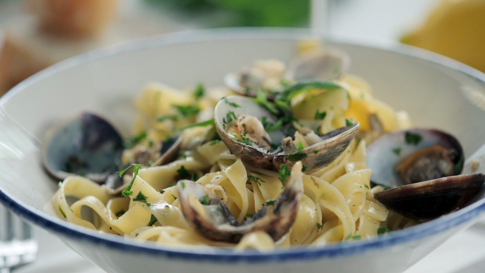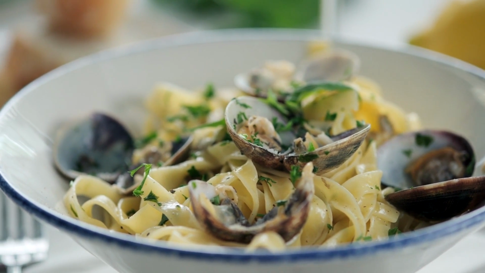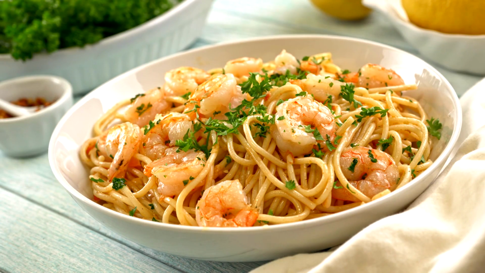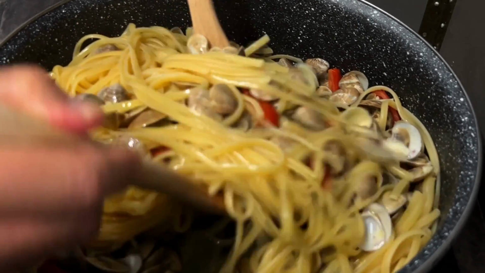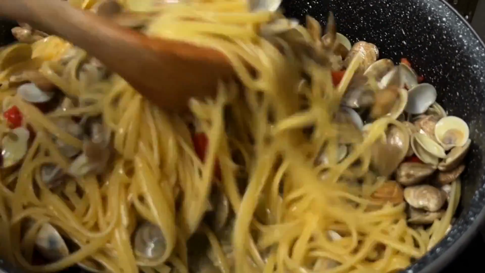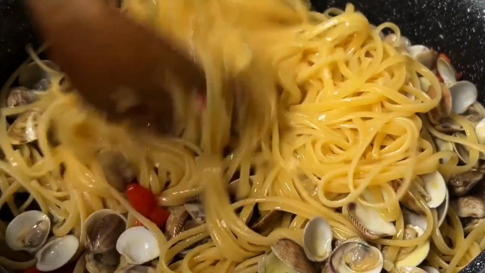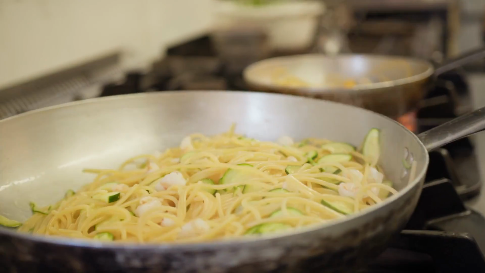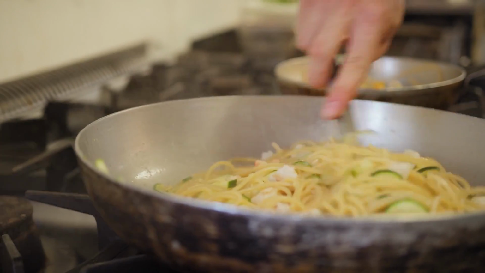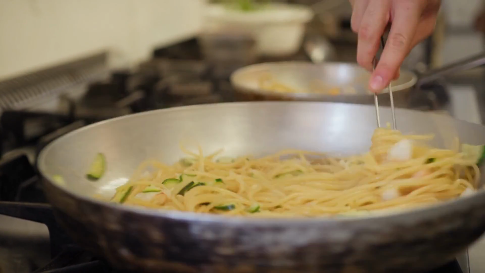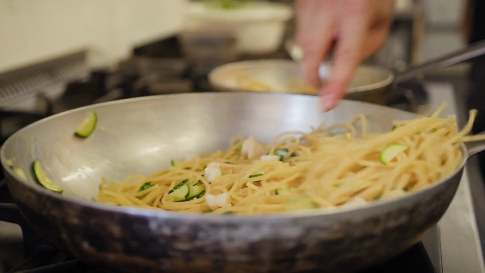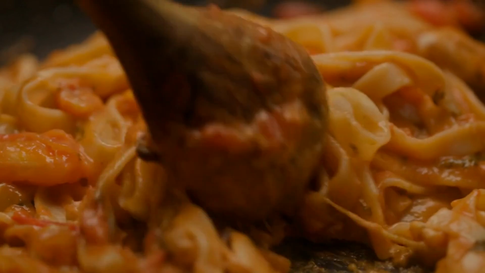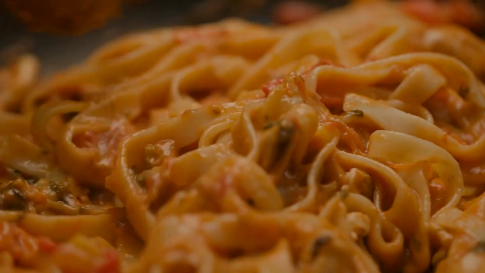Italian influence on seafood pasta. Italian cuisine played a significant role in the creation of seafood pasta dishes. The Mediterranean diet, with its emphasis on fresh seafood, olive oil, and herbs, laid the foundation for the development of seafood pasta. Italian chefs made the most of the country's extensive coastline, experimenting with different types of seafood and pairing them with various pasta shapes. The result was a plethora of delicious dishes that showcased the versatility of seafood and pasta.